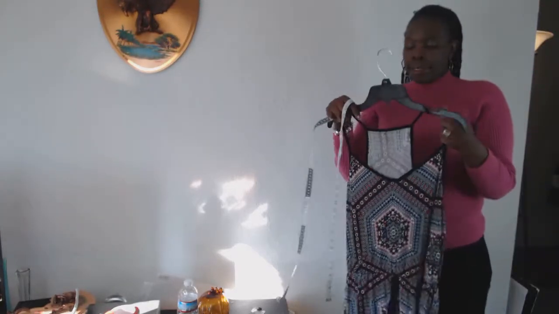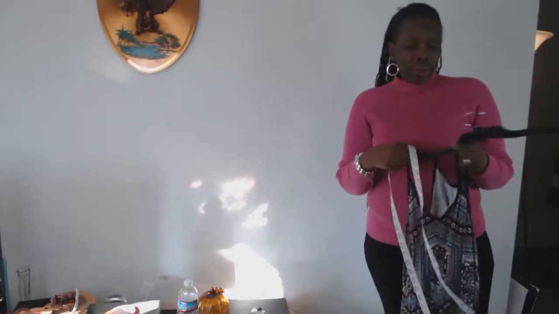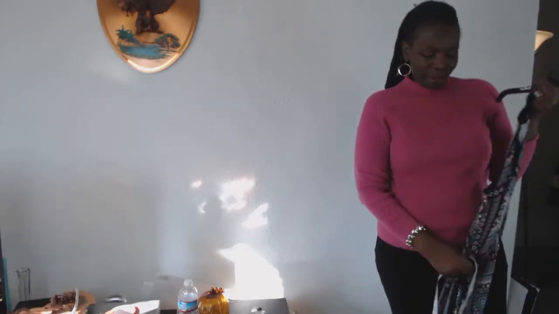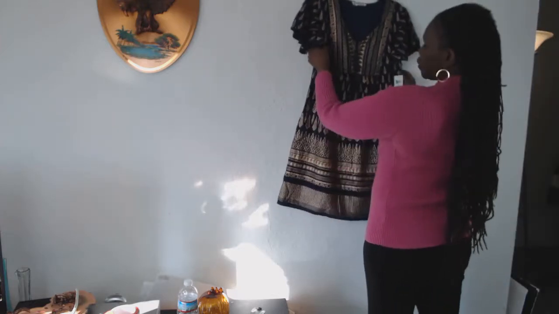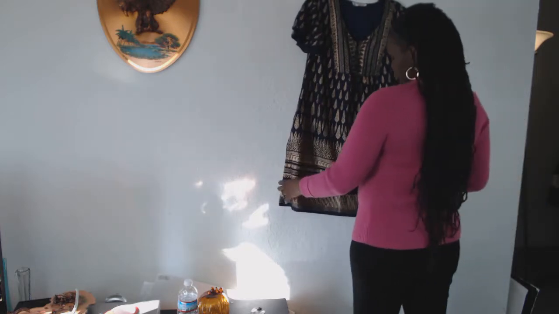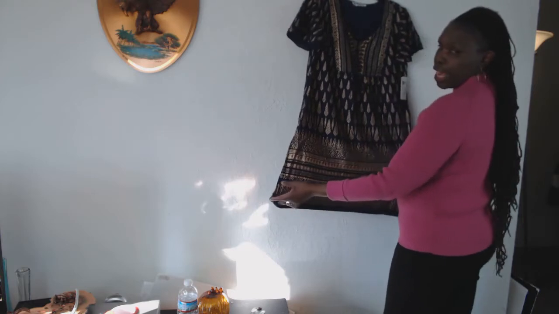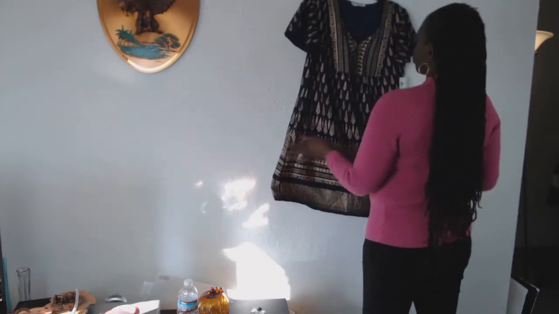Yeah, trying to move fast here. So moving on to our next item. Okay, next up is this shift dress. A shift dress is just a dress without any shape. It's just like a loose fitting dress. Yeah, this will be shift, S-H-I-F-T. This is a shift dress.